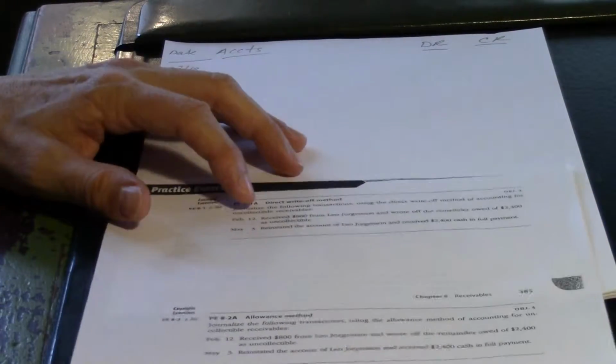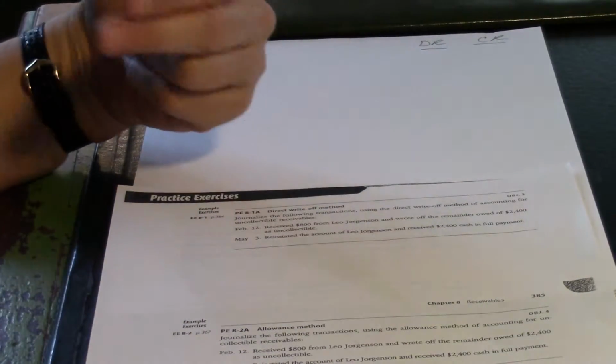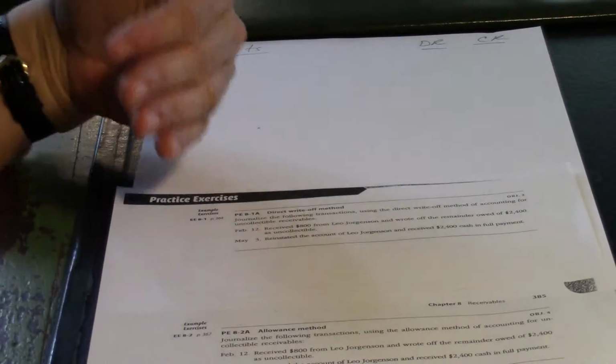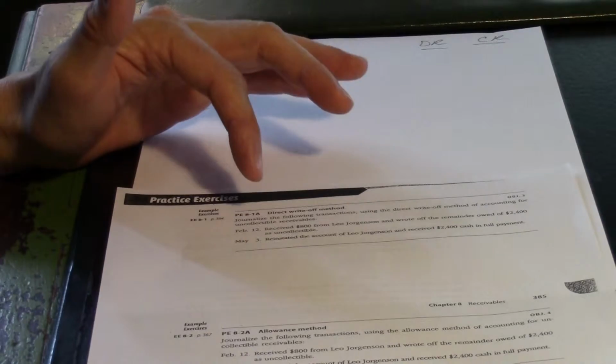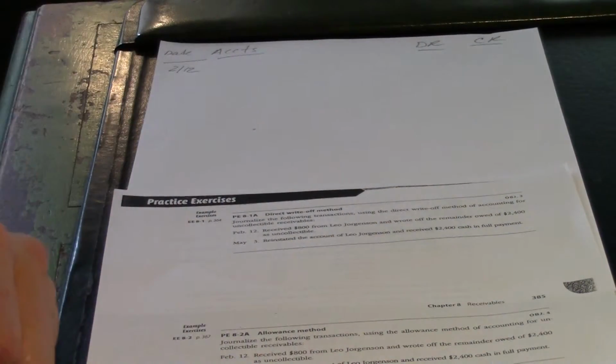So when you're using direct write-off method, you're writing off the asset, account receivable, Jorgensen, right? And you're recognizing the expense, bad debt expense. So those are the two accounts. Anytime you're journalizing a transaction of any kind, your first step is to analyze the transaction. You figure out what accounts are affected, what amounts, and then you know whether it's increasing or decreasing those accounts, and that tells you, oh, this should be a debit, this should be a credit.